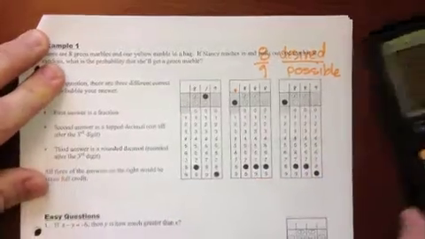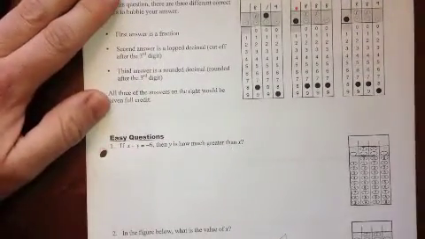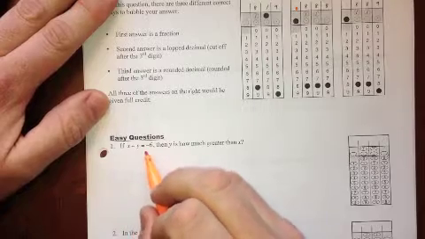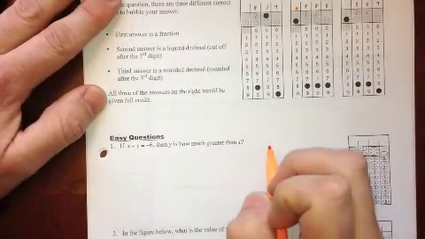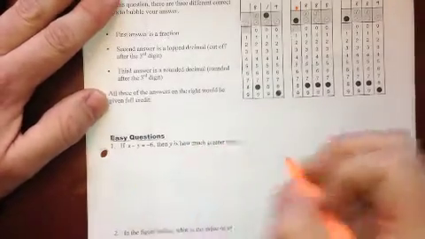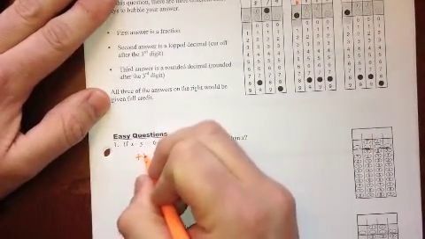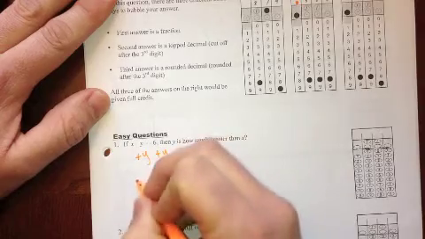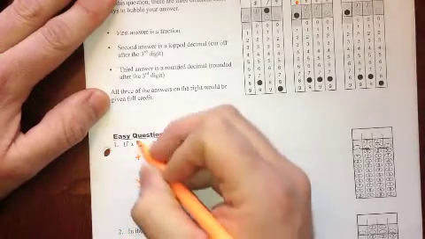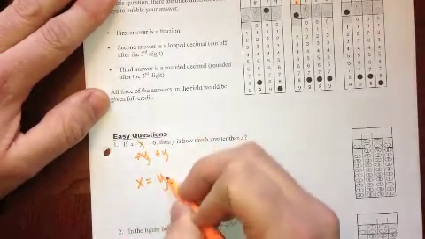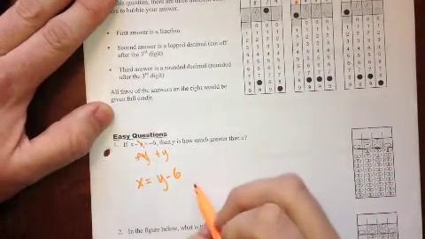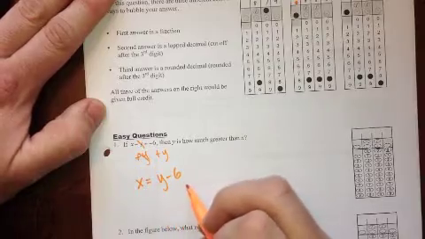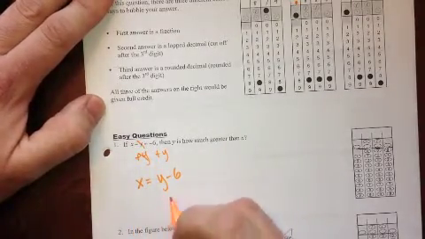Let's see if we can try one more example together. If x minus y equals -6, then y is how much greater than 6? Well, let me think about some algebra. I want to get y by itself on both sides. I get x equals y minus 6. Here's where I always get confused. Does that mean x is 6 bigger than y? Or that y is 6 bigger than x?